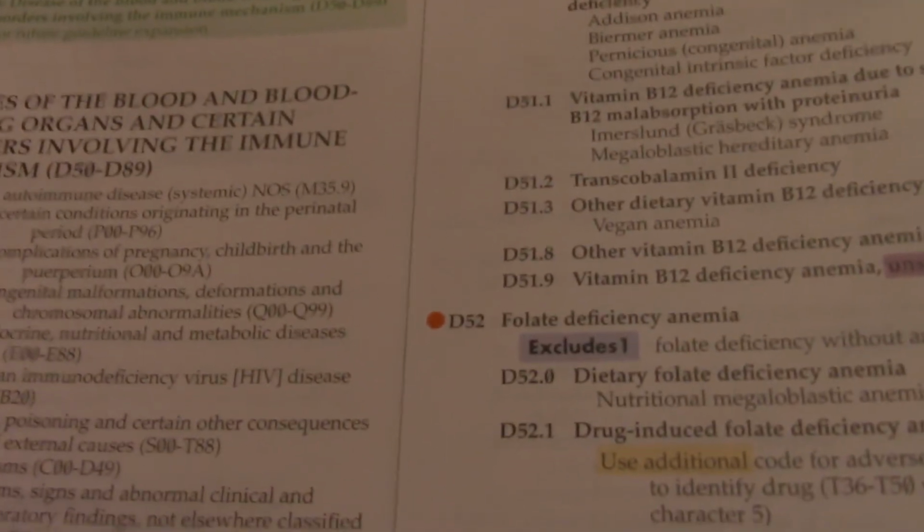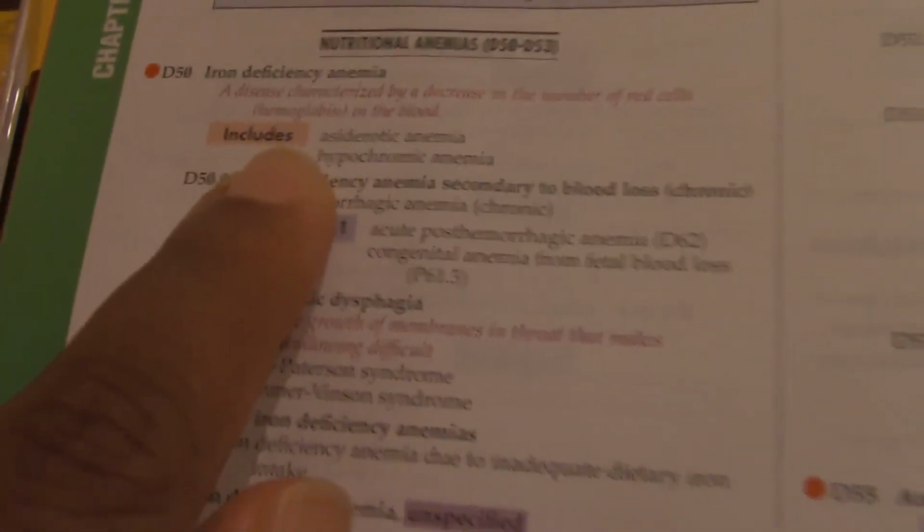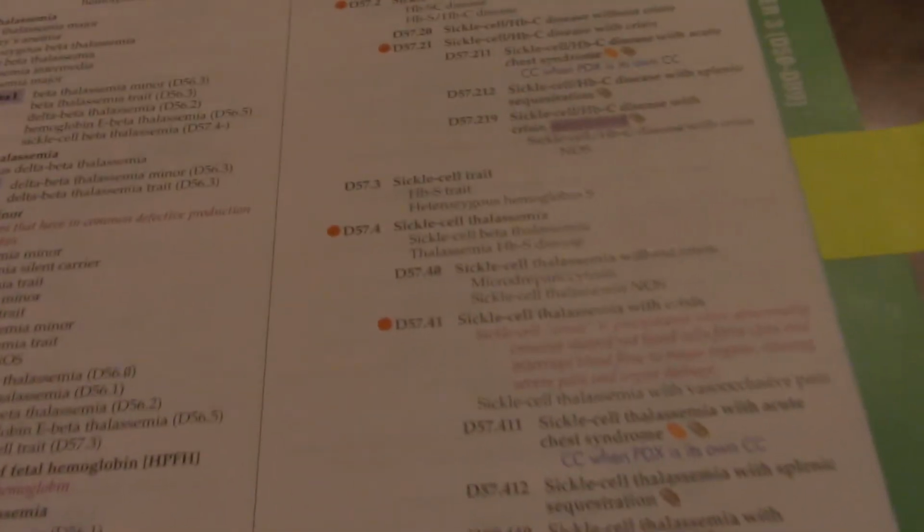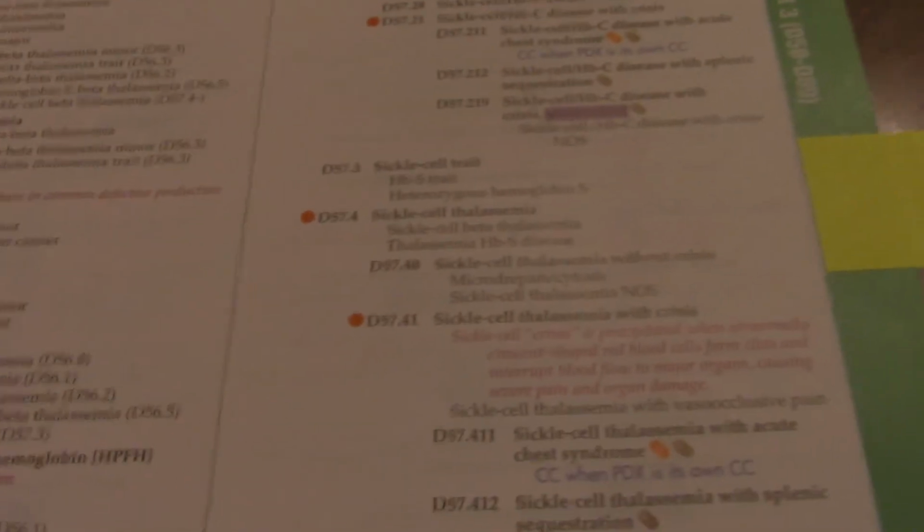So that's what the Excludes 2 is telling us. You also have Includes, which is another popular one, and unspecified. There are different kinds of coding conventions within the pages of the tabular listing, but you'll also see them in the alphabetic index.